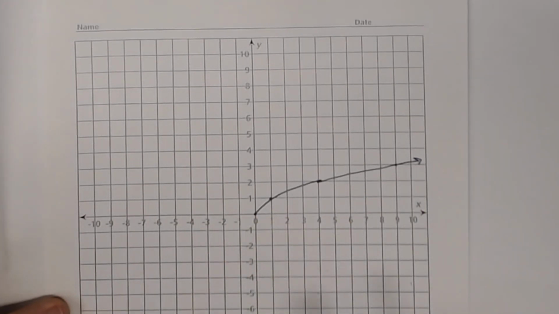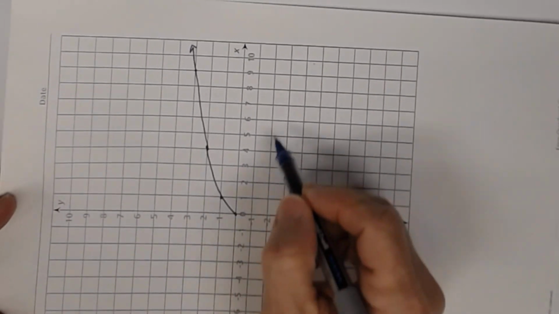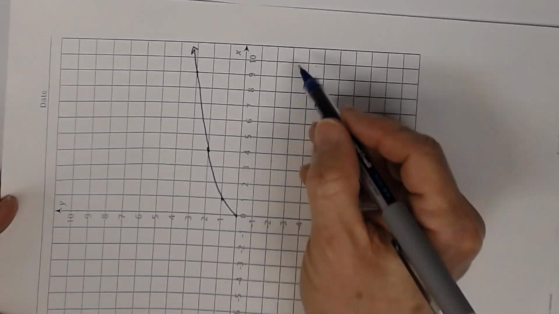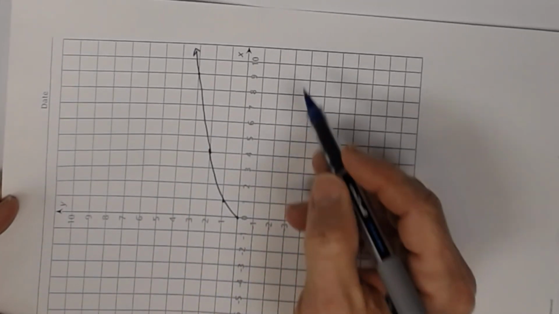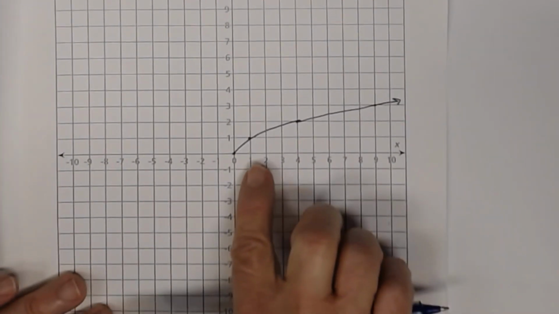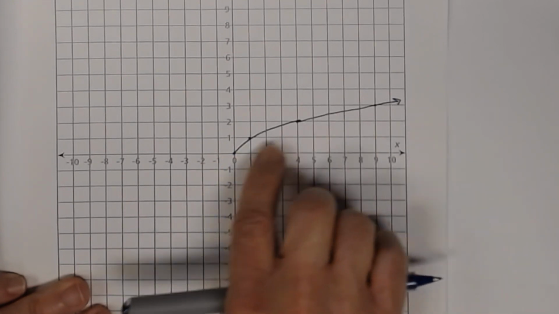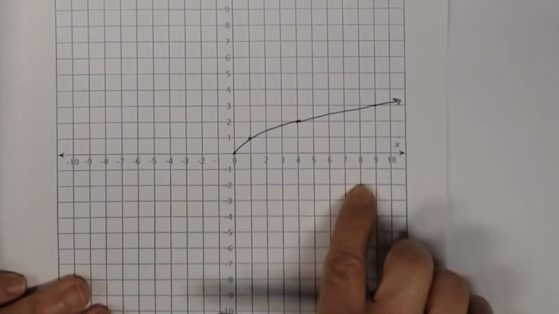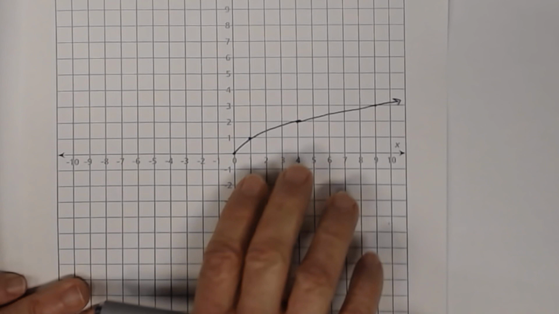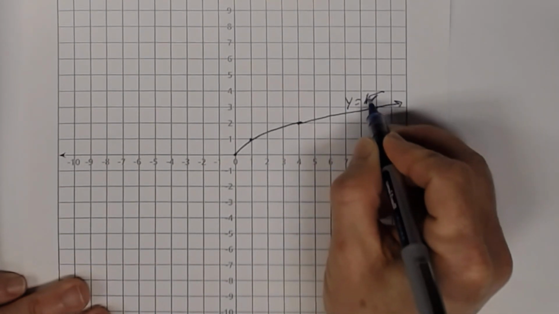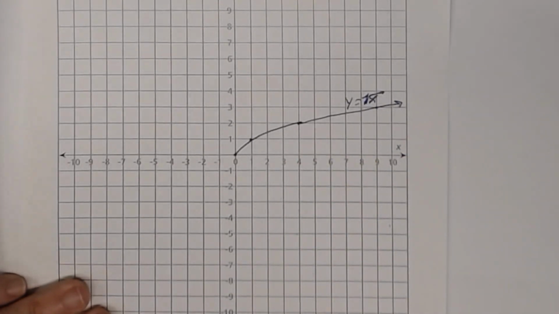So notice the arrow. I want you to notice something, though. If I do it this way, that looks like part of a parabola, doesn't it? If I continue on, and you wouldn't, but if you were to draw this portion here, that would look like a parabola. So the square root function is part of, or the part that you see is part of, the shape of a parabola. So it looks like this. All right, so that's the square root function. That's the first thing you did, was graph y equals the square root of x. All right, so that was step 1.